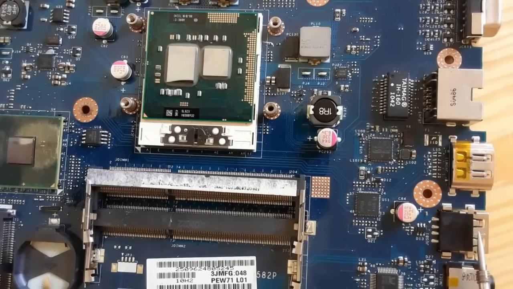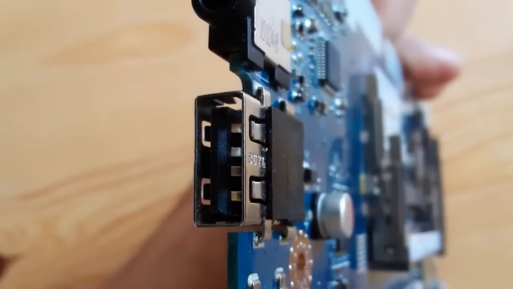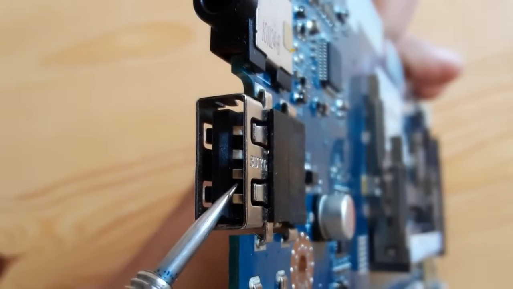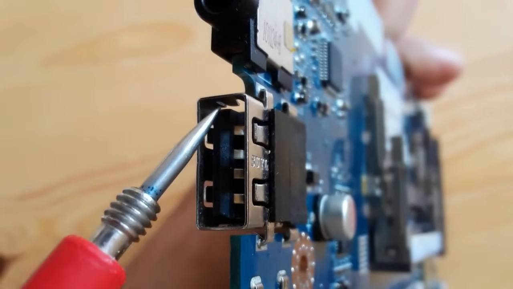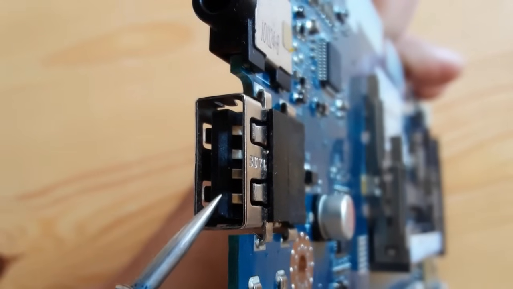And now we're going to see the USB connector, or universal serial bus connector. Also among the common faults that you can encounter in dead or failed motherboards is a bad USB connector, the same working principle.